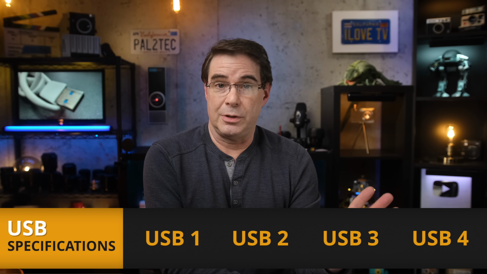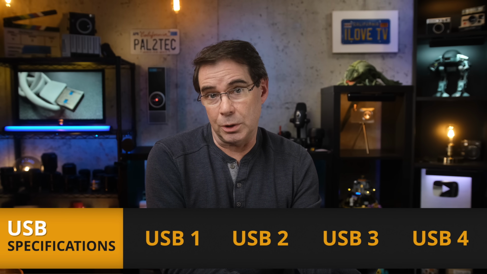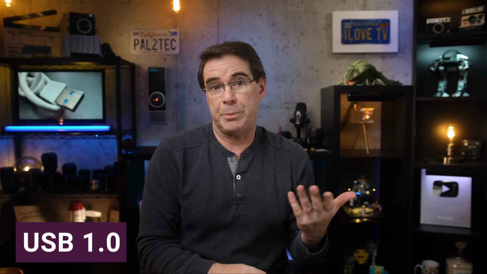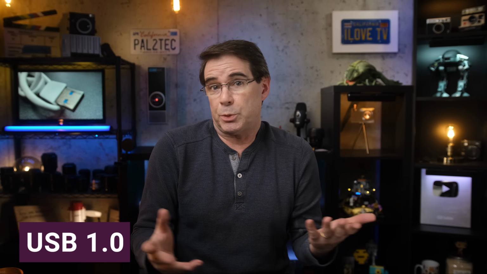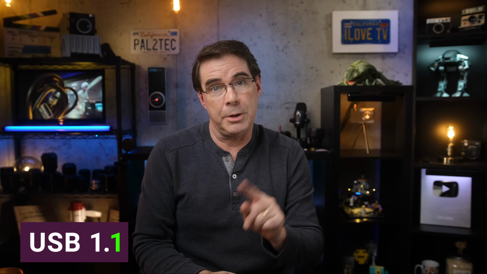Now, as I said, there are 4 main specifications of USB: 1, 2, 3, and 4. For each main specification, there were also minor releases. So for example, after USB 1.0 came out, they made some improvements to it, but not enough to jump to USB 2.0. So they released USB 1.1.